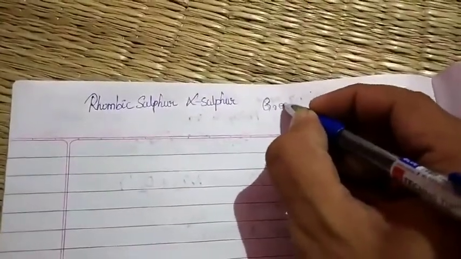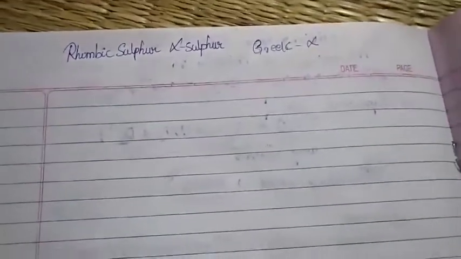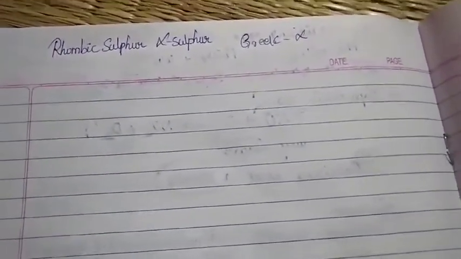The answer is simple. It has nothing to do with its structure. The answer is that in Greek letters, basically alpha means A. Okay, means first alphabet. Okay, first alphabet. So when we are talking about the allotropes of the sulfur, the main important allotropes, of course, the first comes the rhombic and then comes your monoclinic.